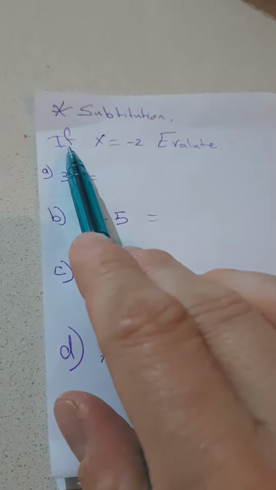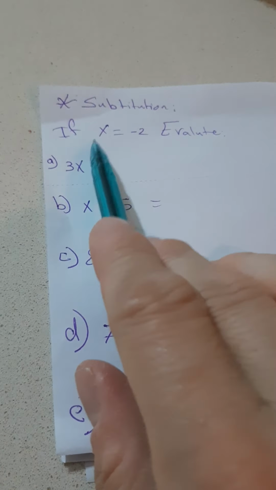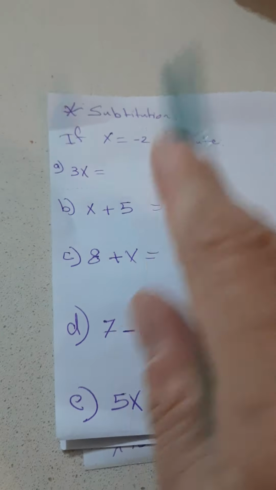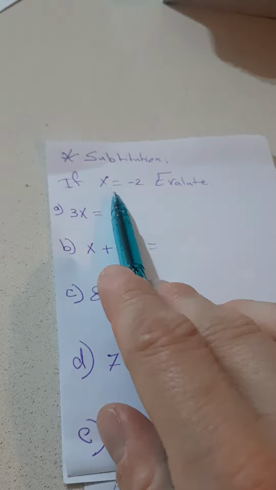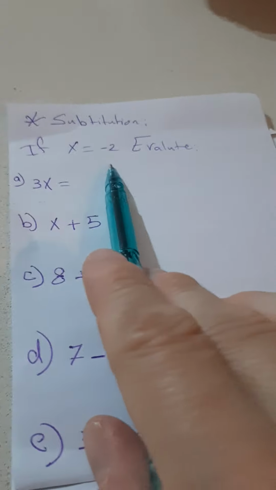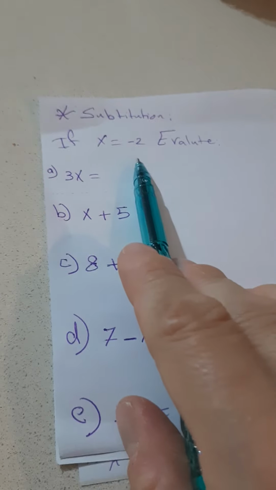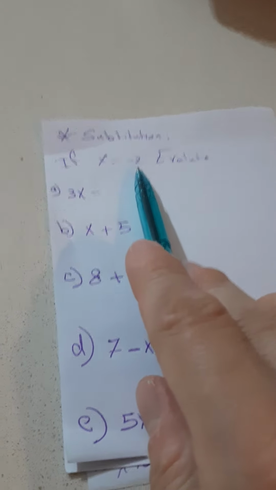Substitution is used when the question tells you the value of the letter: x equals a number, or a equals a number, or b equals a number, whatever. When the question tells me what the letter equals, whether in words or by just writing the letter equal to this number, it means that wherever you find this letter you have to substitute it. What I mean by substitute is to erase the letter and put this number instead of it.